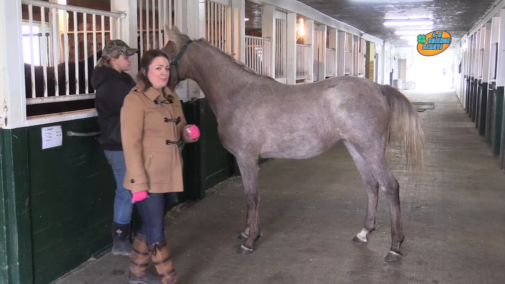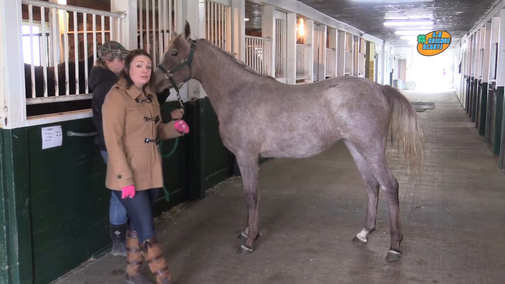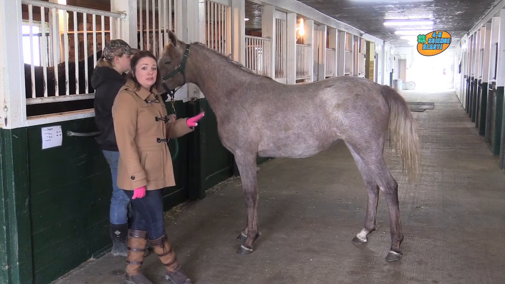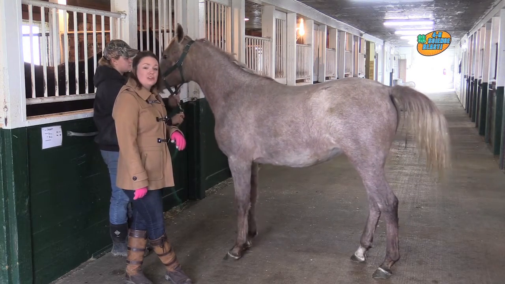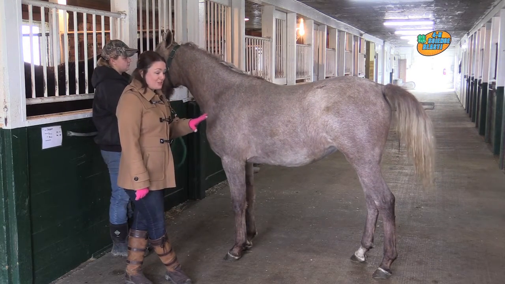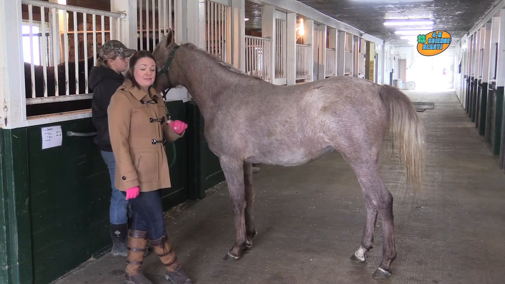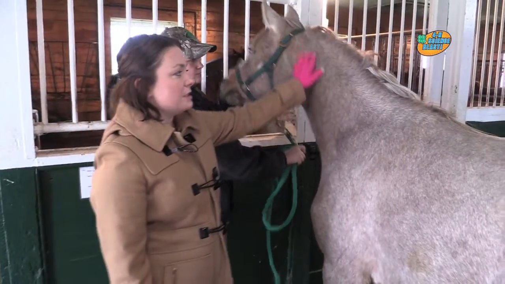Now we're going to have a little bonus. We're going to look at a yearling filly. This is an Arabian yearling filly. We're going to look at the 6 spots on her and assign a body condition score. Since she's a baby, she's going to wiggle around a little bit, so you're going to have to use your eyes. Again, we're going to start at the neck.